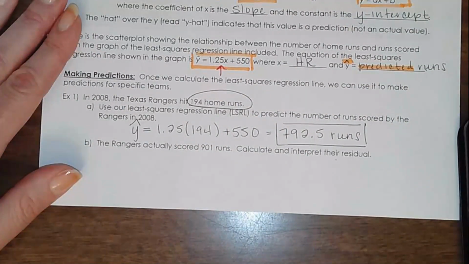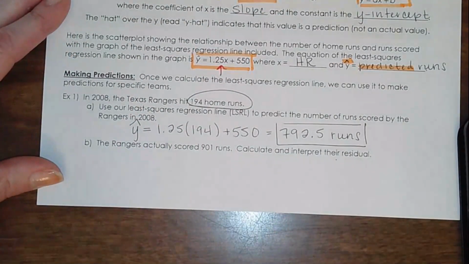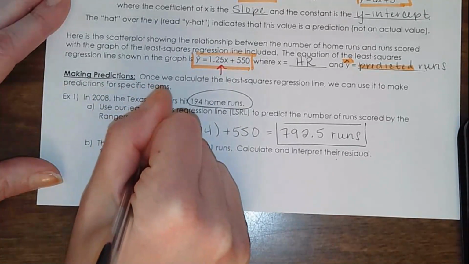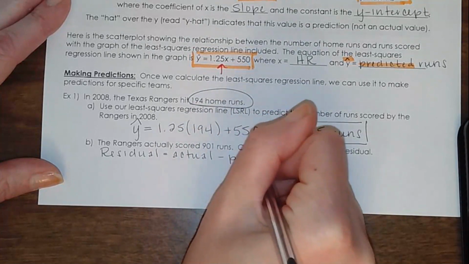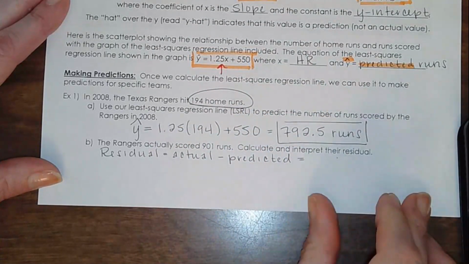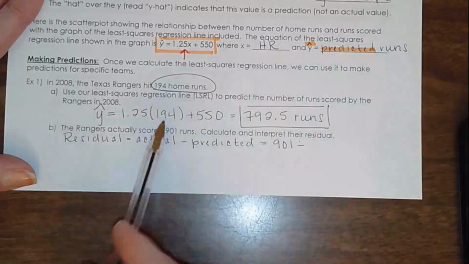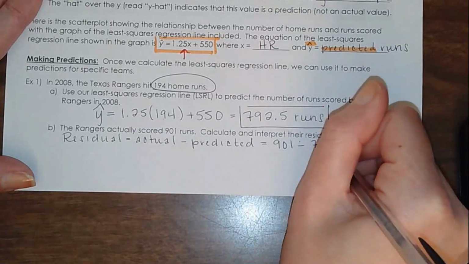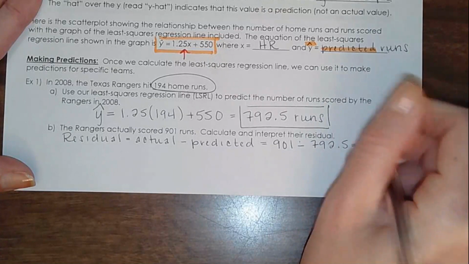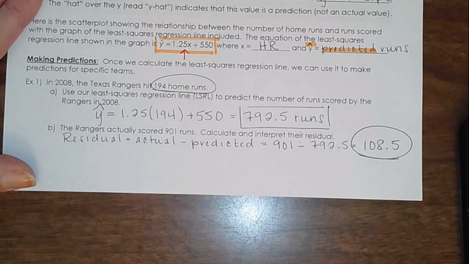Now, the Rangers actually scored 901 runs. Calculate and interpret the residual. Remember from the previous day's notes on topic 1, the formula for residual is actual minus predicted. What actually happened? The Rangers scored 901 runs. What did we predict? We plugged in 194 into our least squares regression line and predicted they would score 792.5 runs. So the residual was 108.5. Or, if you want to round that to 109, that's fine.